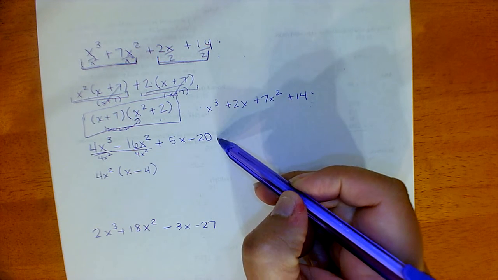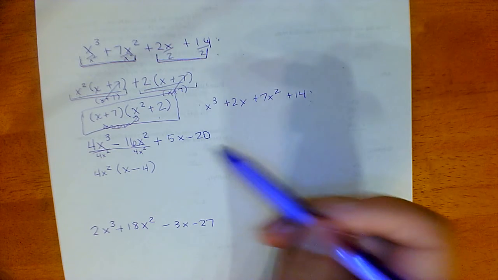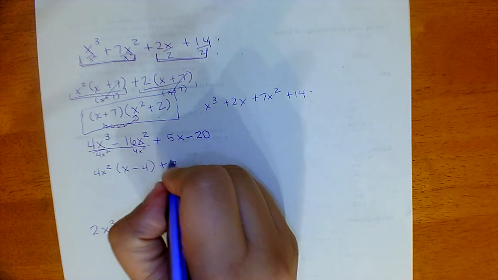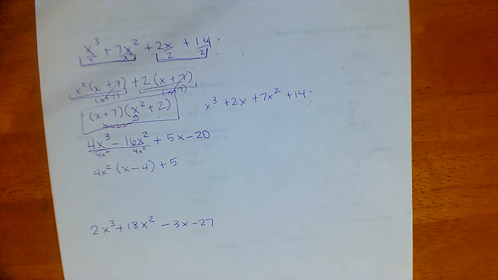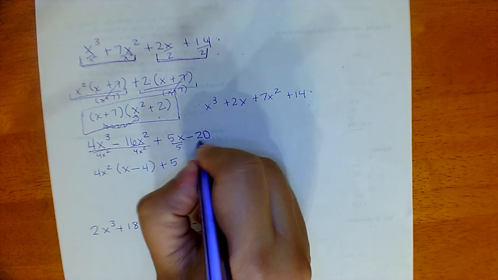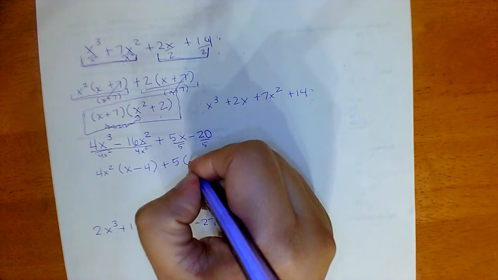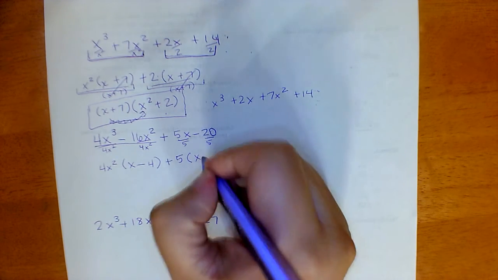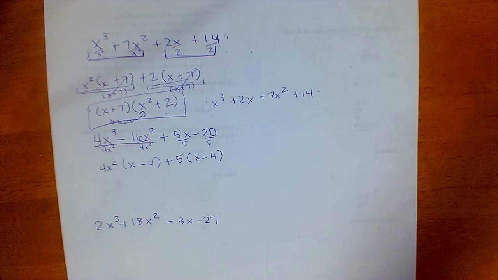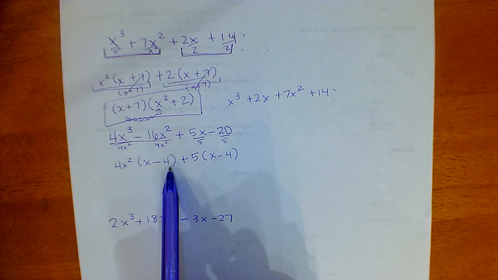When I go to these 2 terms, they are both divisible by 5. So 5, which is positive in this situation, is going to be my greatest common factor. And again, I'll write that as a plus 5 so that I don't forget that my 5 was supposed to be positive. And then go through and again do that monomial division. 5x divided by 5 would give me an x. 20 divided by 5 will give me that negative 4.